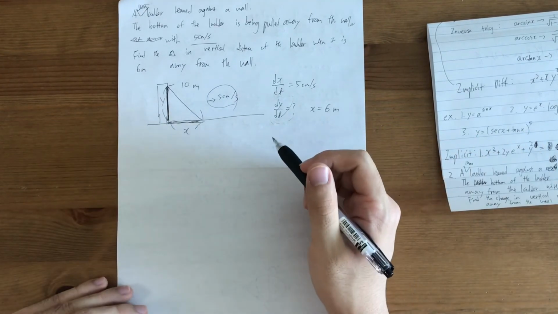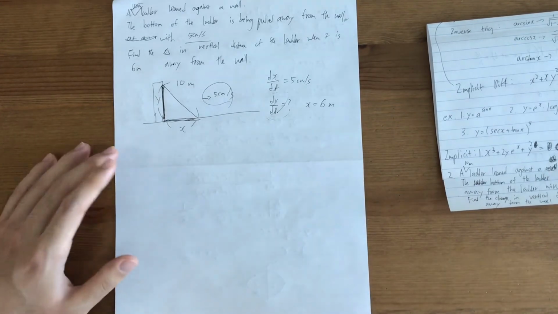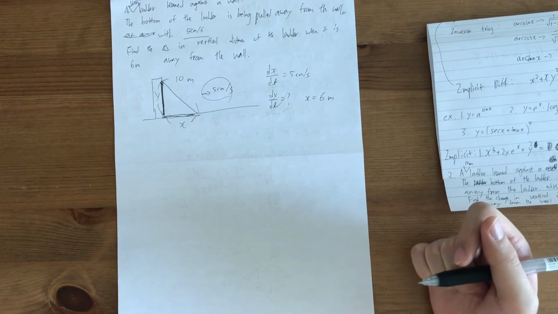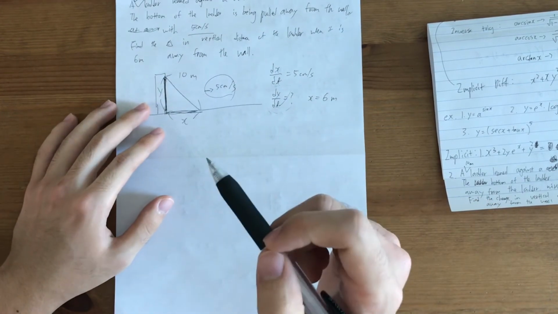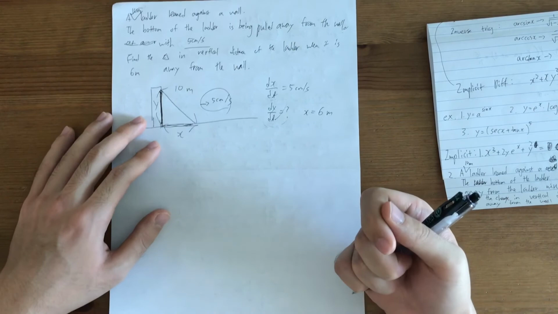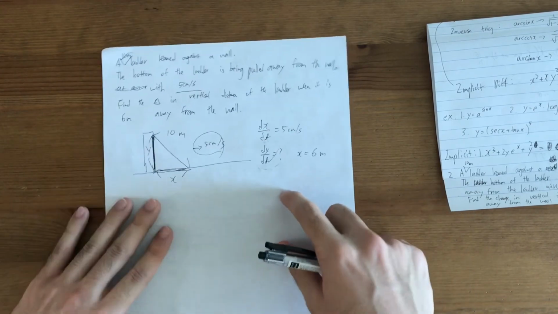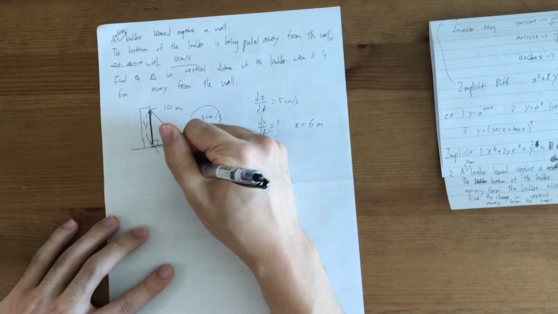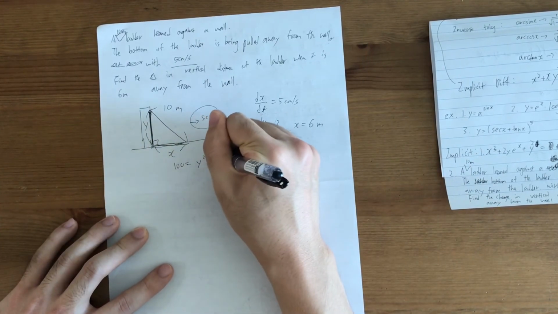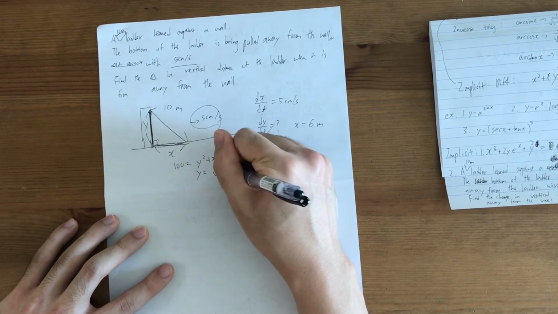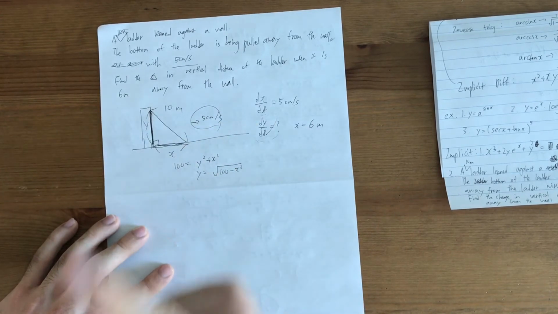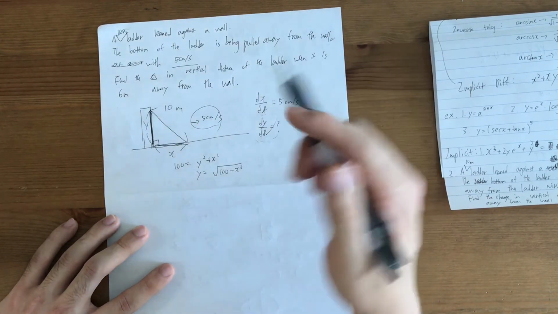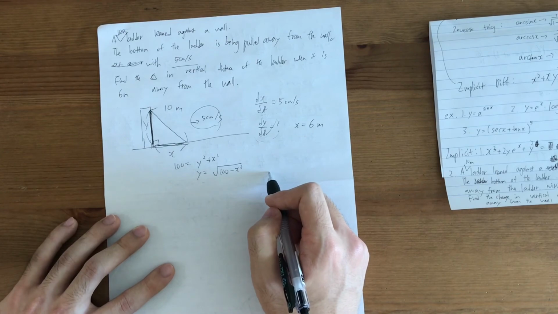Then, like in any other rate of change question, let's derive the equation first. We need the equation involving y and x together. Very simple, right? Pythagoras. So this diagram is very simple. 100 equals y squared plus x squared. That means y equals root of 100 minus x squared. And we reject the negative because y cannot be negative. y is a vertical distance. How can that be negative, right? So we just consider the positive part.